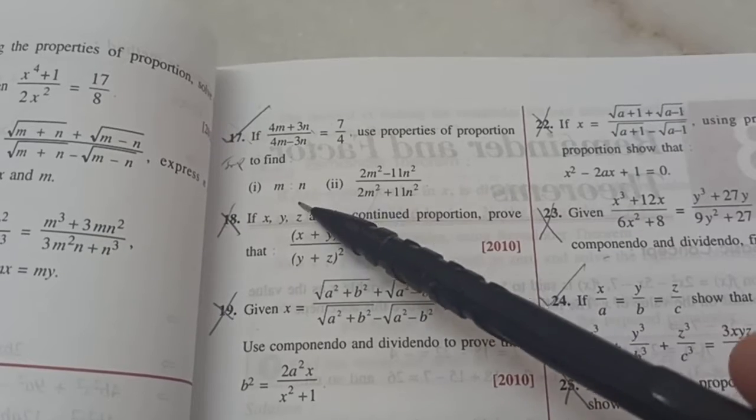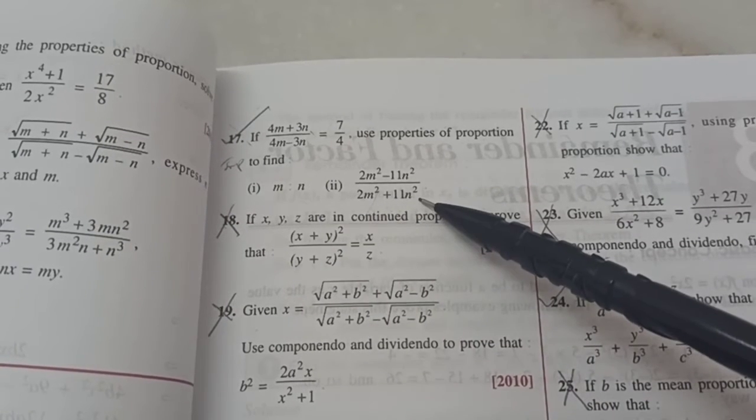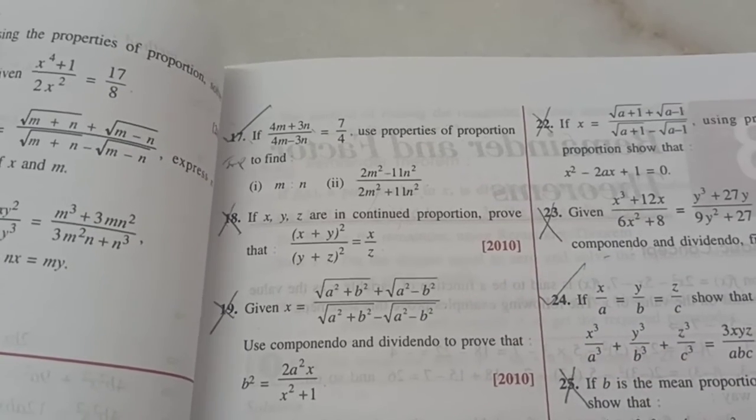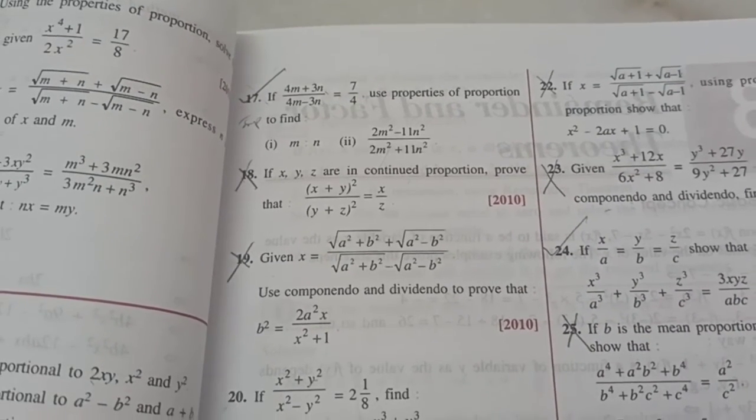But we have m upon n. We don't have m square, n square. And what about the numbers 2 and 11? So we'll have to introduce all these things first before doing the operation.